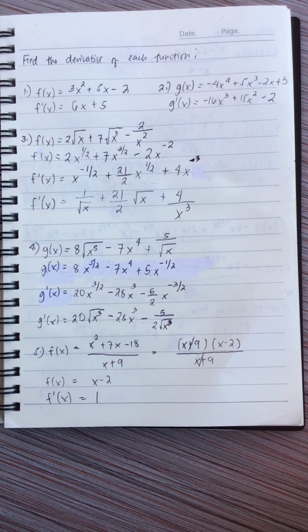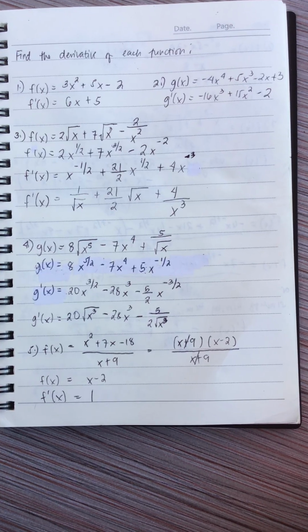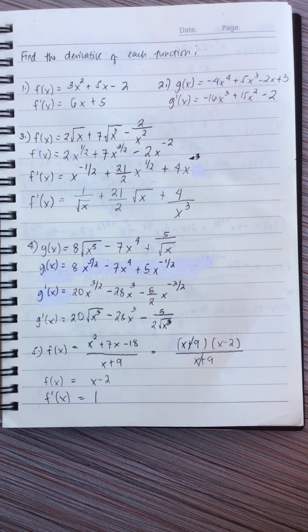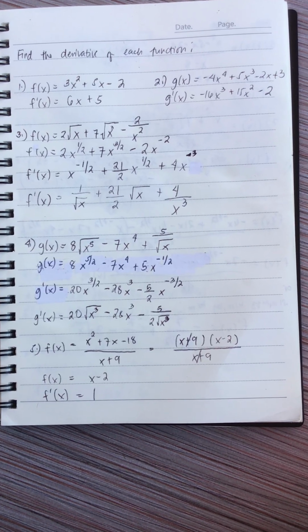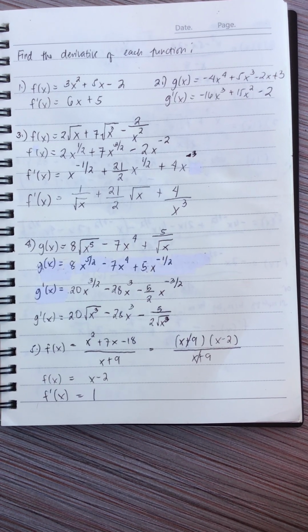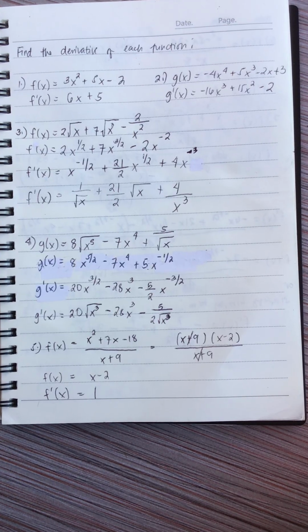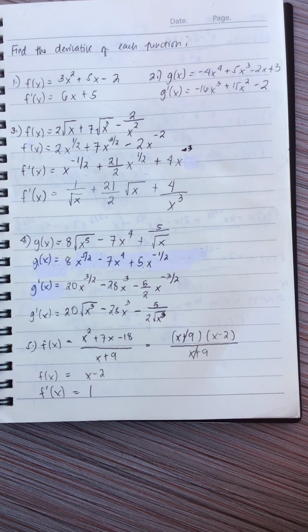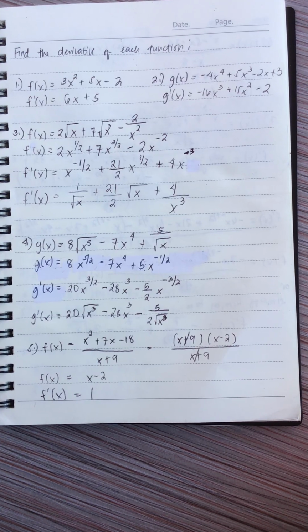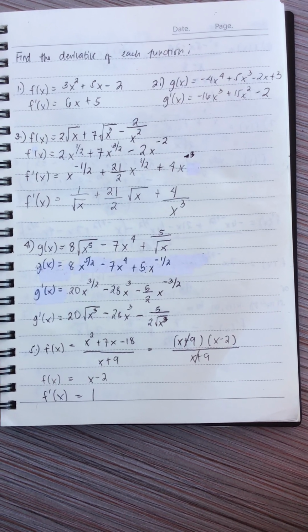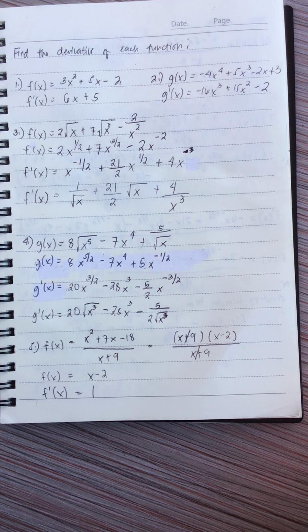Moving on to number 4, g of x equals 8 square root of x to the fifth minus 7x to the fourth plus 5 all over square root of x. So we can rewrite this into its rational form, especially those with radical signs. That would be 8x to the power of 5 halves minus 7x to the fourth plus 5x to the power of negative 1 half.